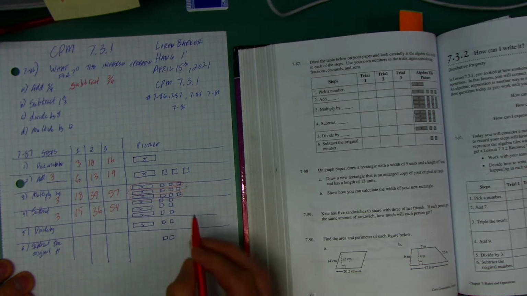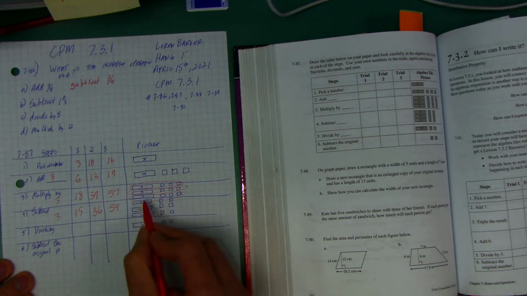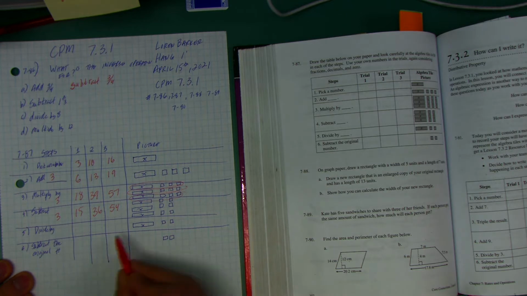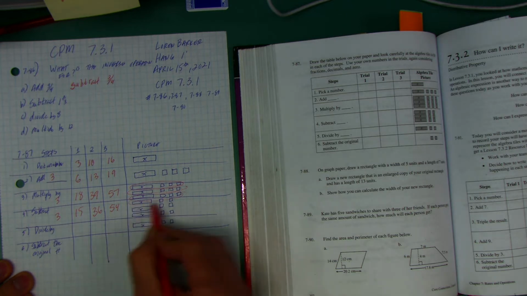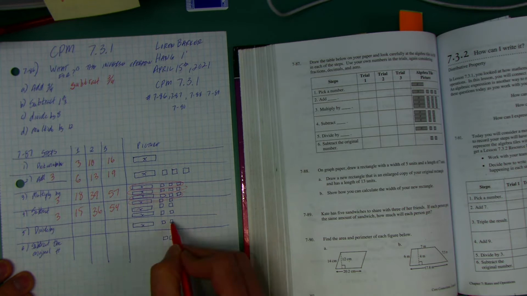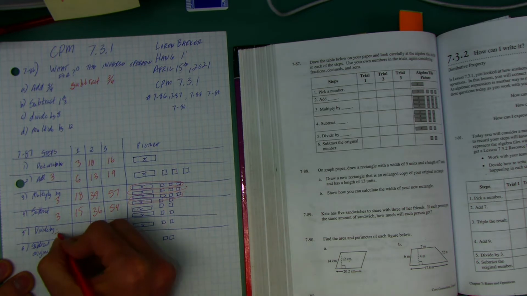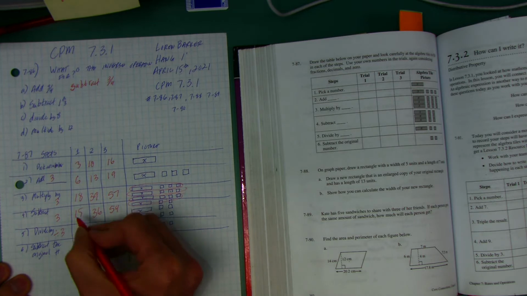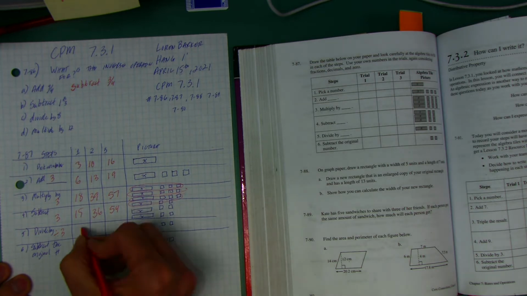And now when I look at this picture, I have x, 1, 2, x, 1, 2, x, 1, 2. Now I only have the x. So what did I do here? It looks like I divided by what? Well, 1, 2, 3, and now I only have 1. So I divided by 3. Okay? So what do I have? 15 divided by 3, 5.